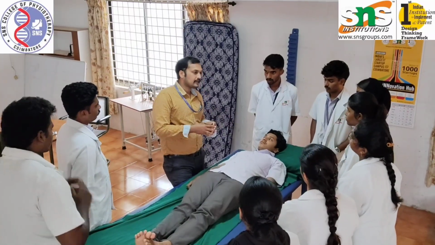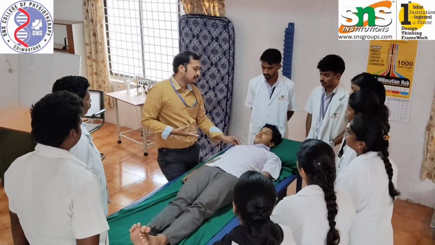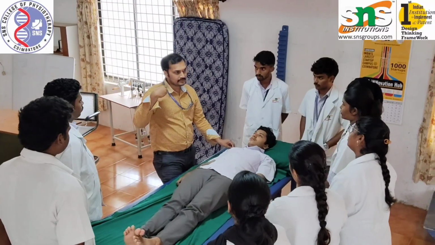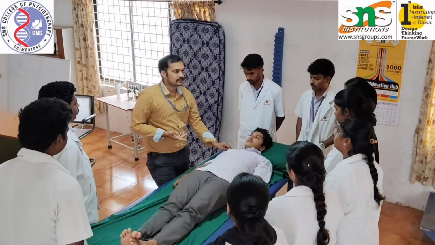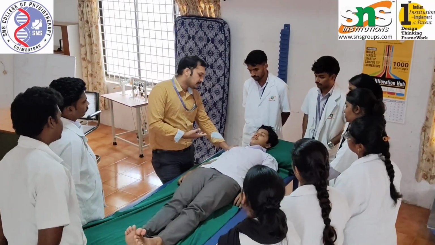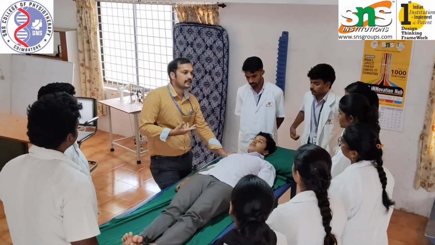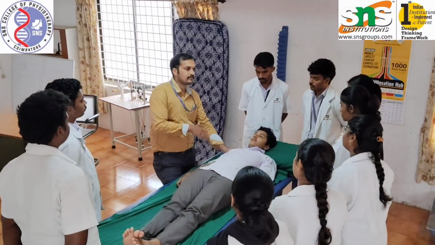If there is any stiffness or any pathology at the joint, it leads to limited range of motion or pain over the joint space. For that we will give the mobilization technique. Joint mobilization consists of gliding, sliding and rolling. These are the basic principles in joint mobilization.